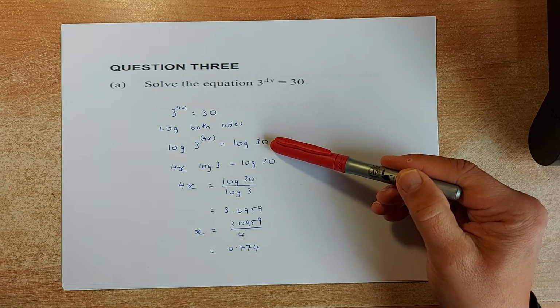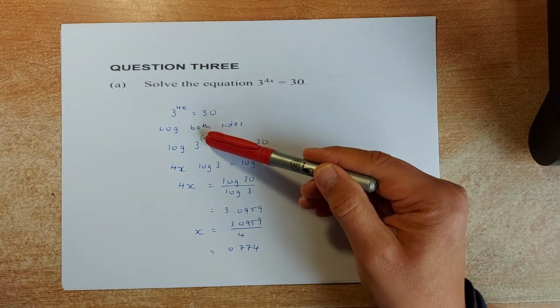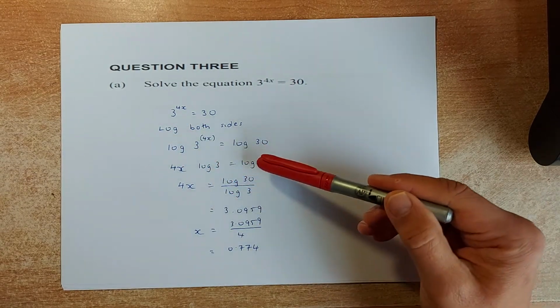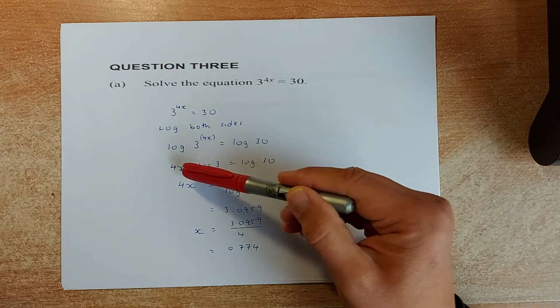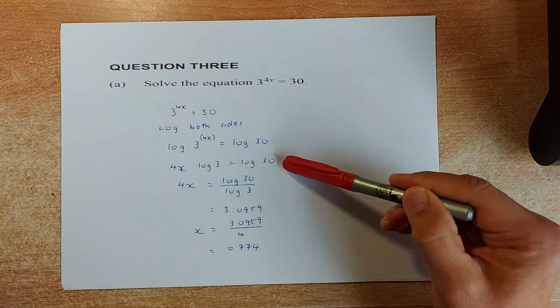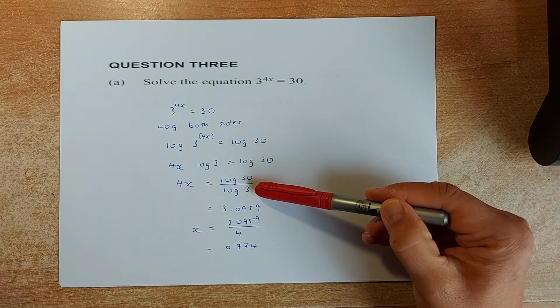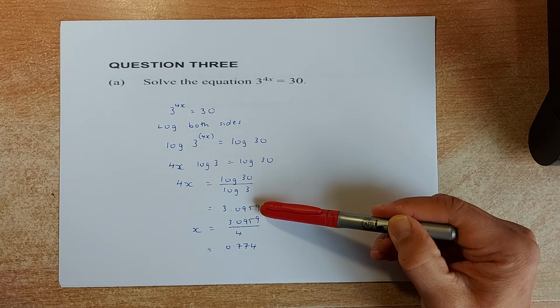The next thing we're going to do, one of the rules is that if you have 4x in the power, the 4x can come down. So it becomes 4x log 3 equals log 30. The next step, you divide by log 3 on both sides. So 4x equals log 30 divided by log 3. Put it in your calculator and you should get 3.0959.